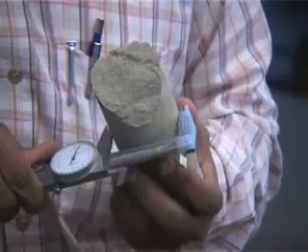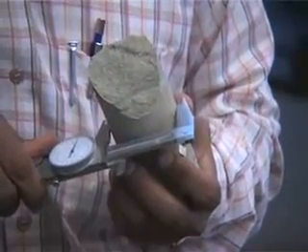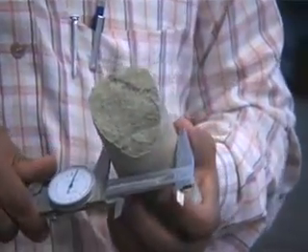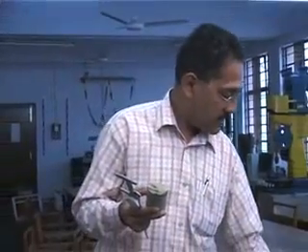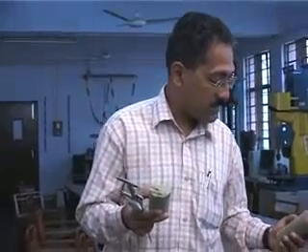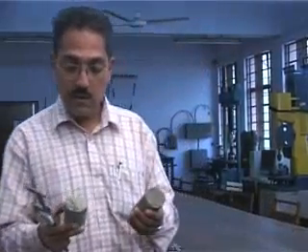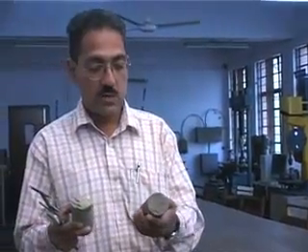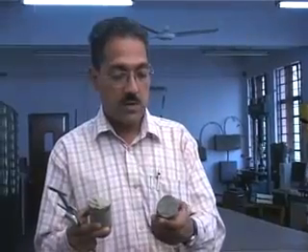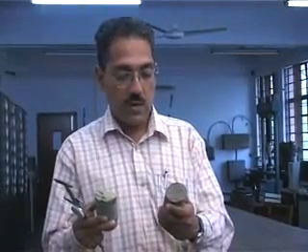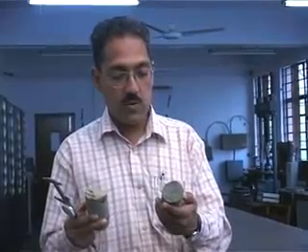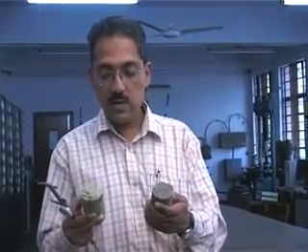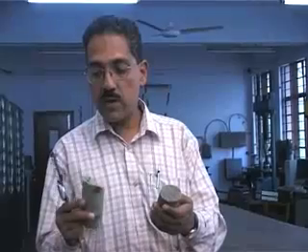In another direction, again I'm getting 55.1. So this sample, although it was obtained using very similar drilling equipment, has a diameter slightly larger than the one in my left hand, and that's because of the durability of the samples. The sample that I'm holding in my left hand is slightly more friable and slightly less durable than the one in my right hand.